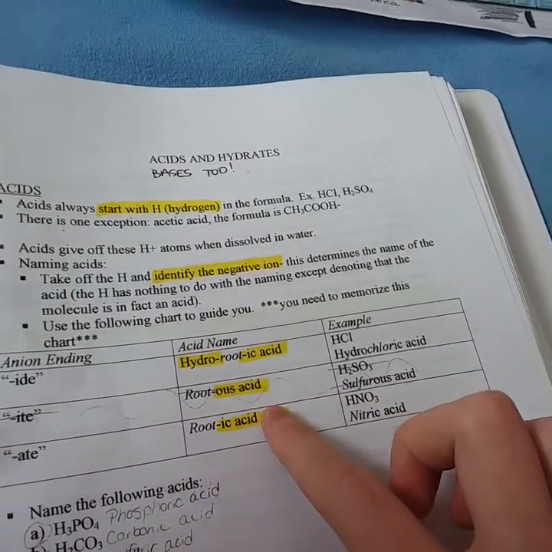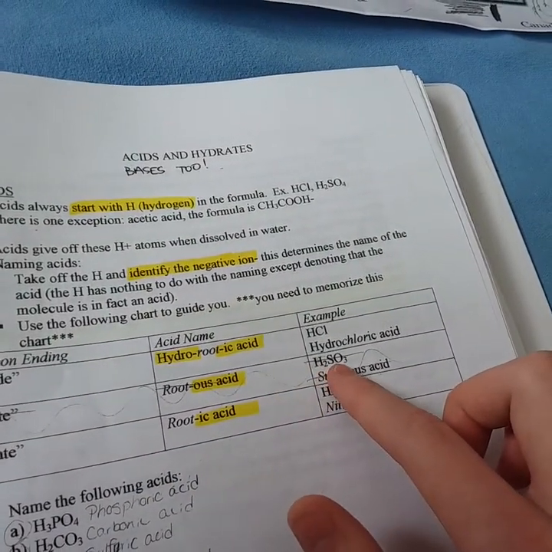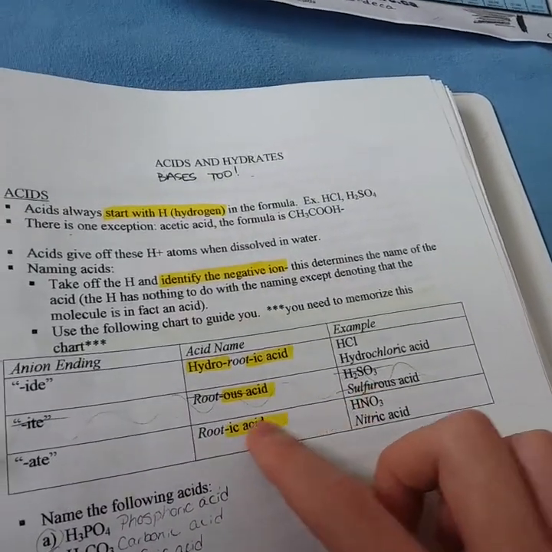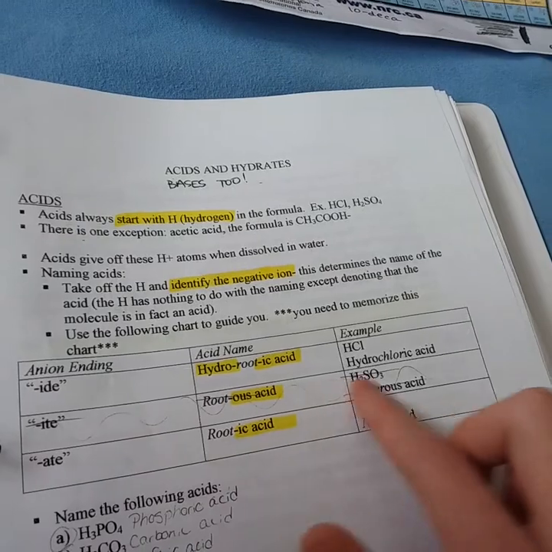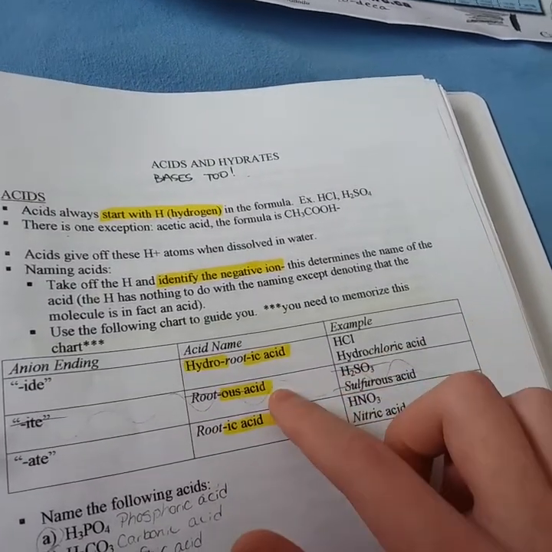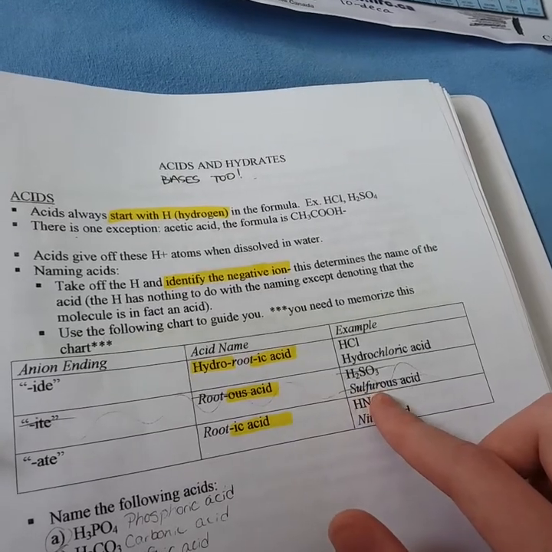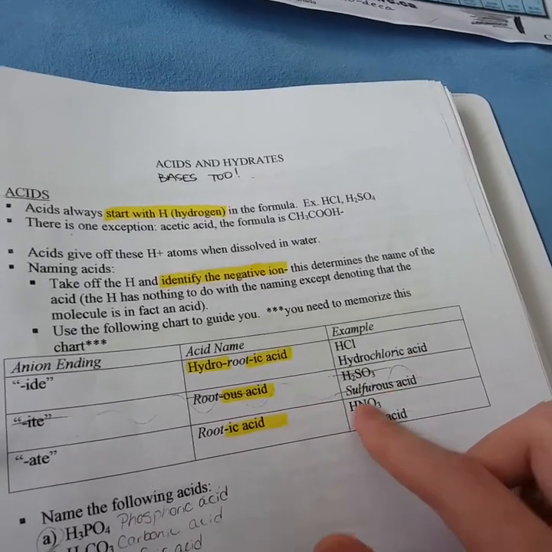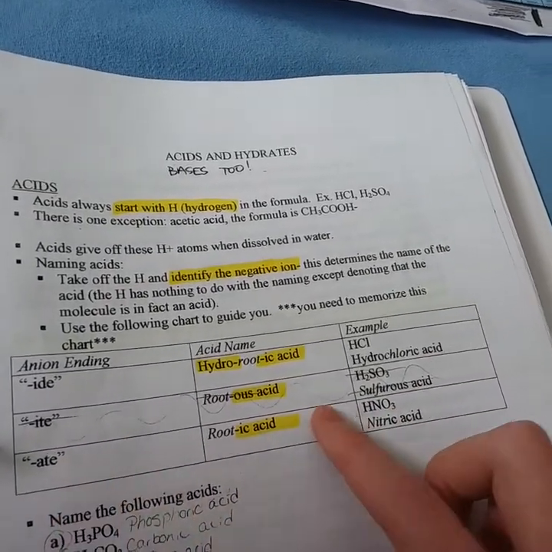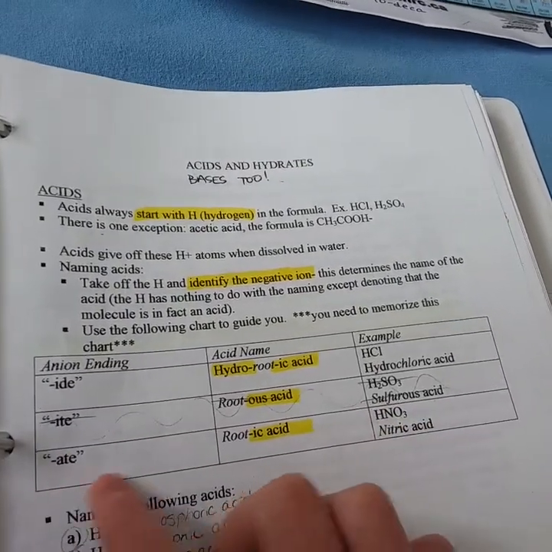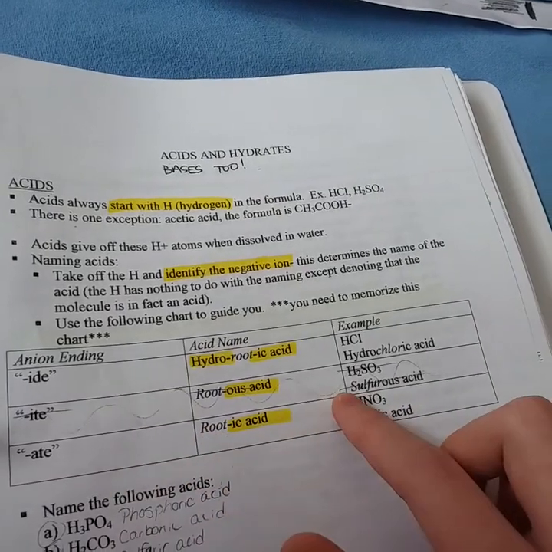Hydrogen sulfurous, so sulfite. Sulfurous acid. If it ends in ate, so hydrogen nitrate. You don't say the hydrogen.